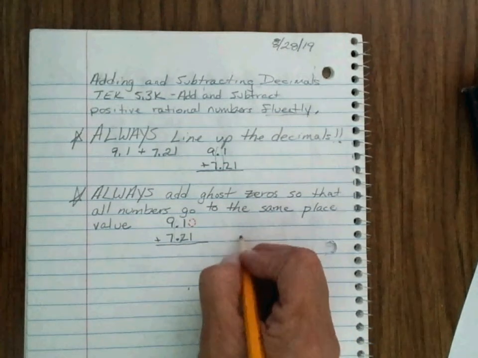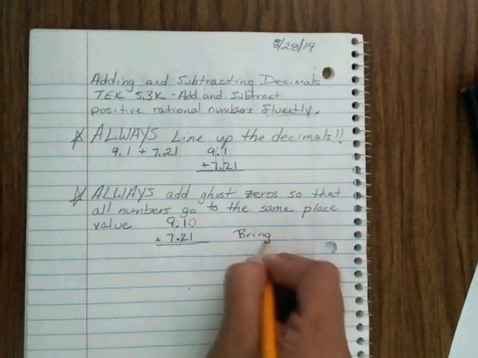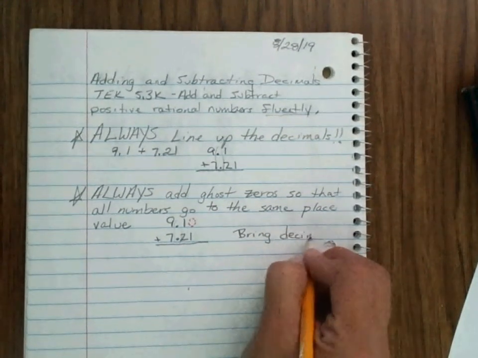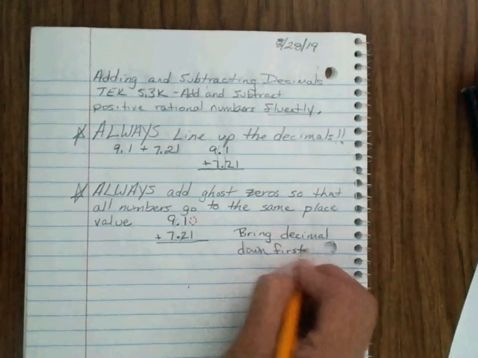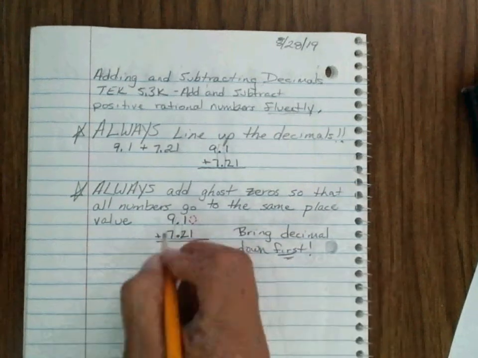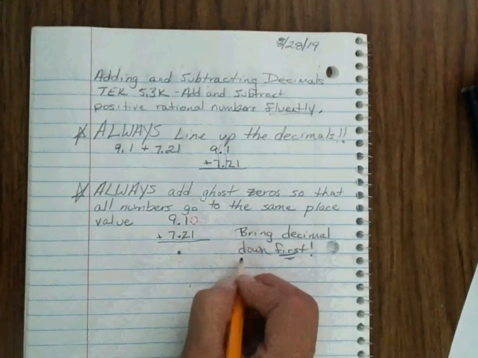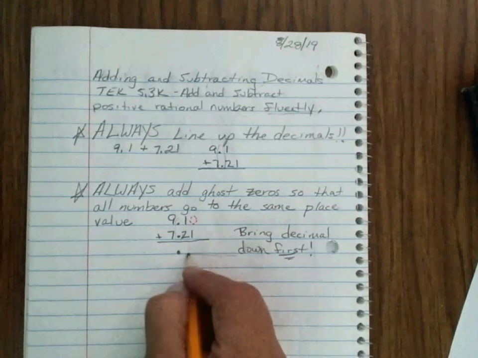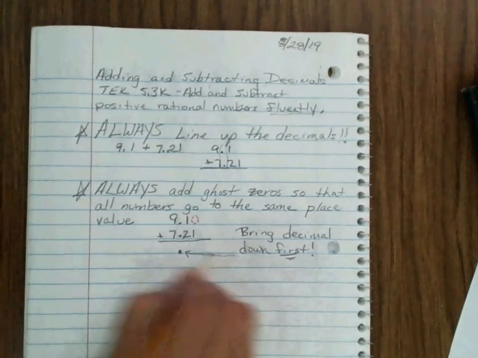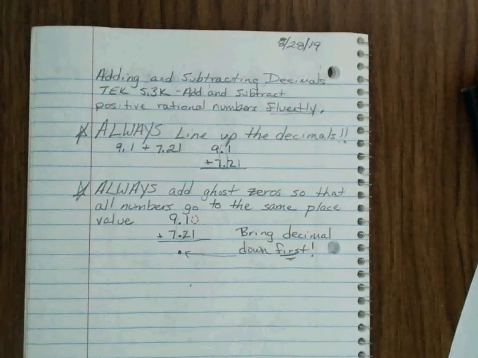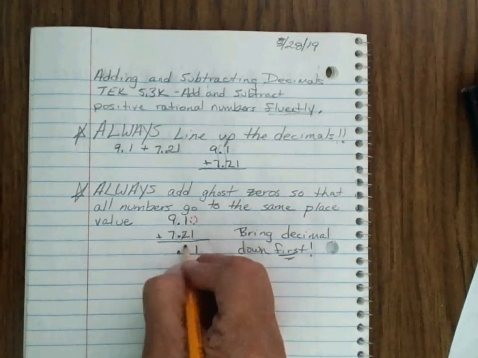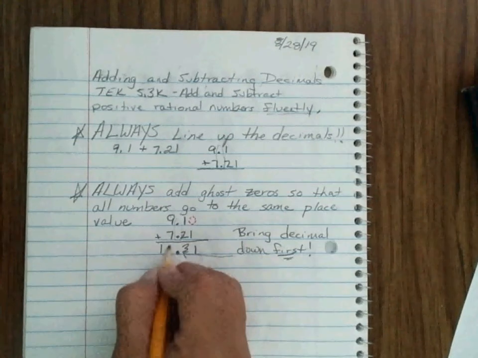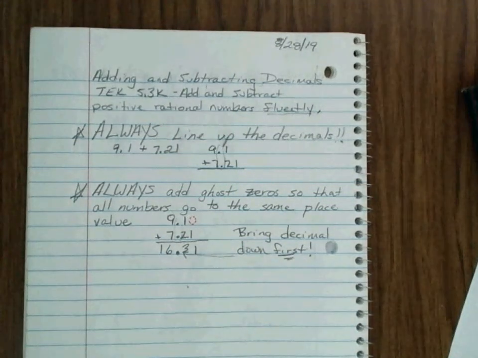Okay, the first thing I want you to do is bring that decimal down so that it doesn't lose its place. Bring decimal down first. Before you start adding, bring that decimal down. So I'm going to bring it down first. And then, of course, I can add. 1 plus 0 is 1. 2 plus 1 is 3. 9 plus 7 is 16. So my answer is 16 and 31/100ths.